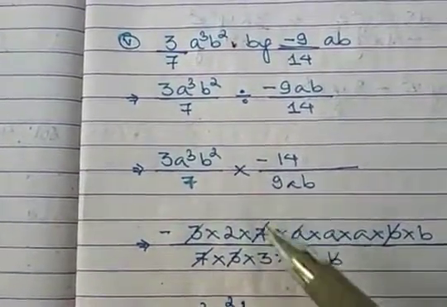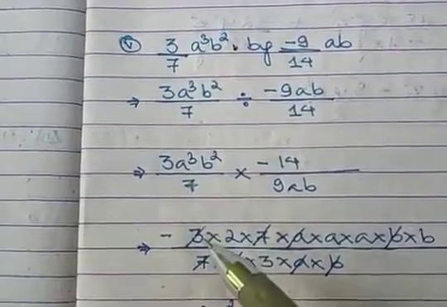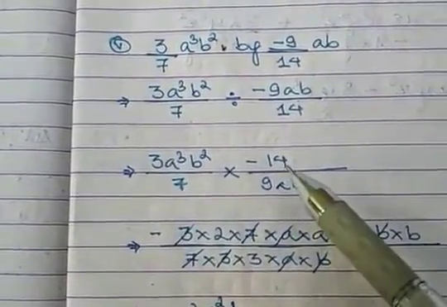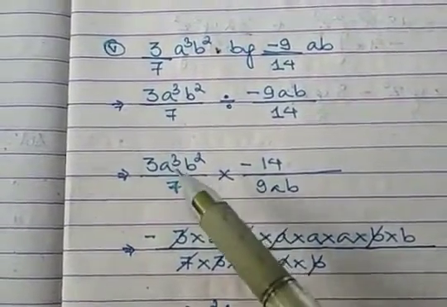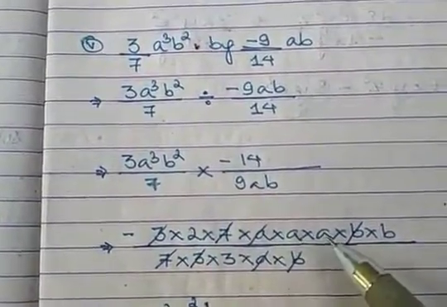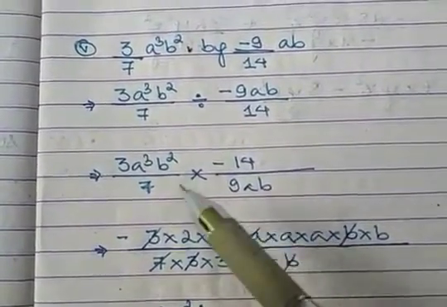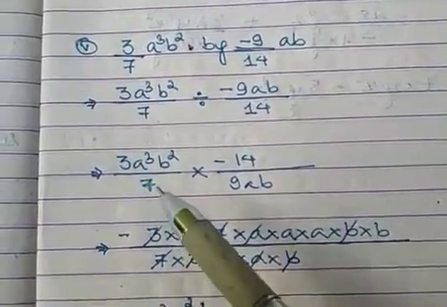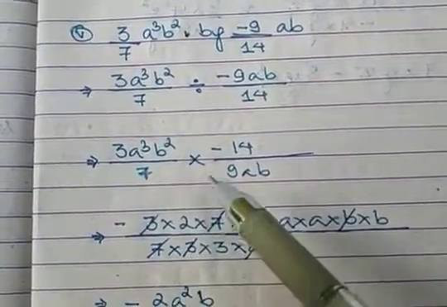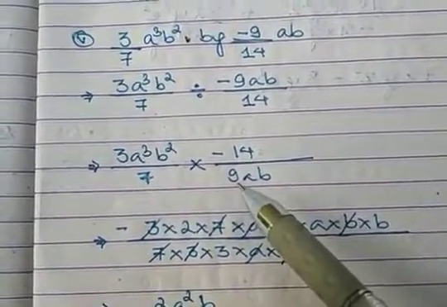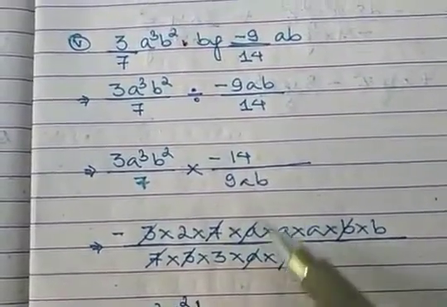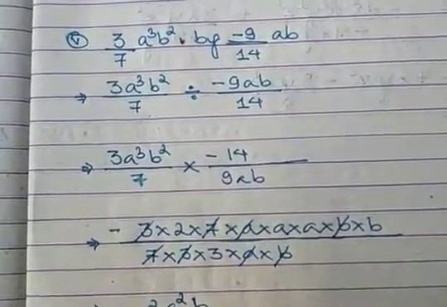Now again, what I have done here, I have taken the prime factors of the constant terms first. 3, for this 14, 2 into 7, a cubed means 1, 2, 3 times a. See, a into a into a, b squared, so b into b, divided, in the denominator we have got 7 into the constant term, the other constant term is 9, so 3 into 3 into ab, so a into b.